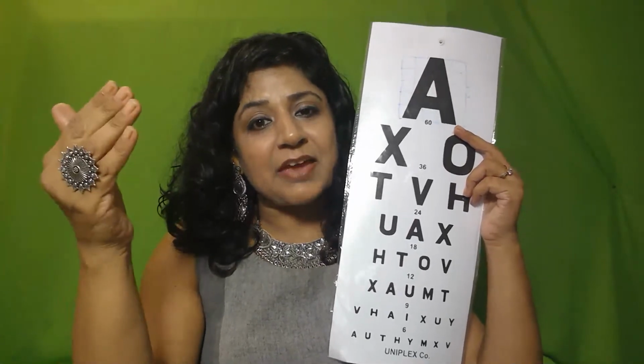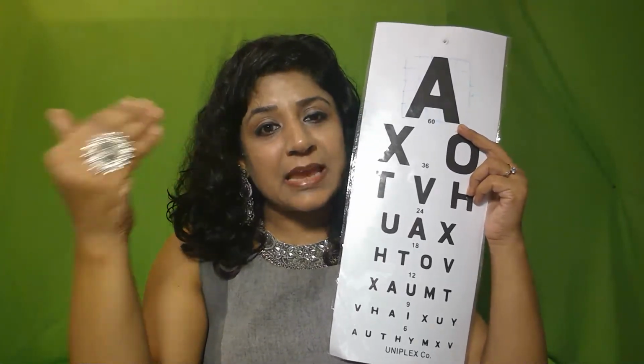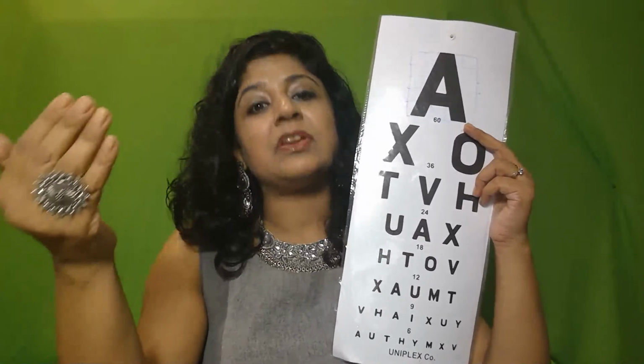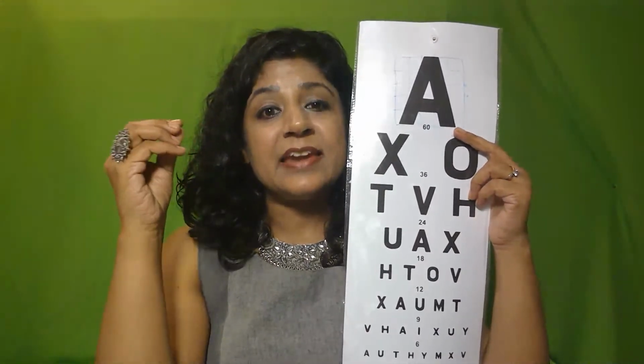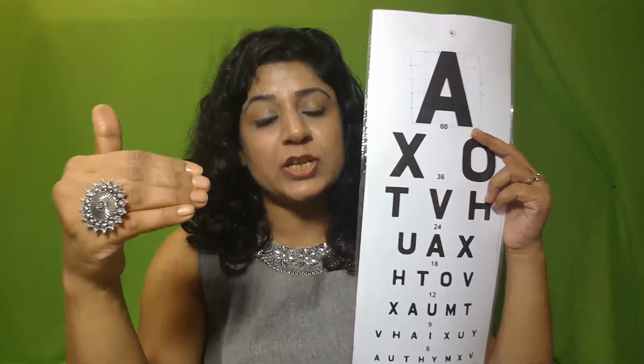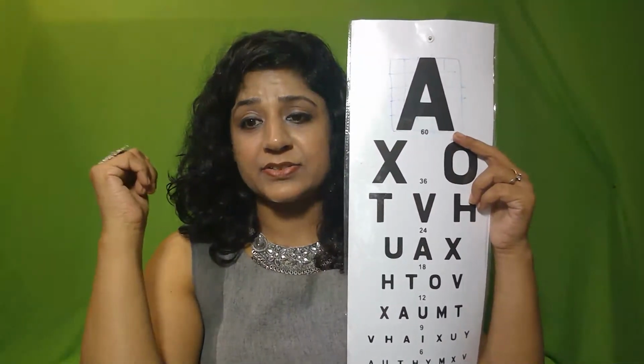After 2017, we have adopted the same definition, that visual acuity less than 3 by 60 is blindness. Before that, we used categories from 6 by 60 to 3 by 60, then 3 by 60 to 1 by 60, then 1 by 60 to PL positive, and then PL negative. When it is PL negative, it is actually absolute blindness. Then we have the economic, social, and manifest blindness.